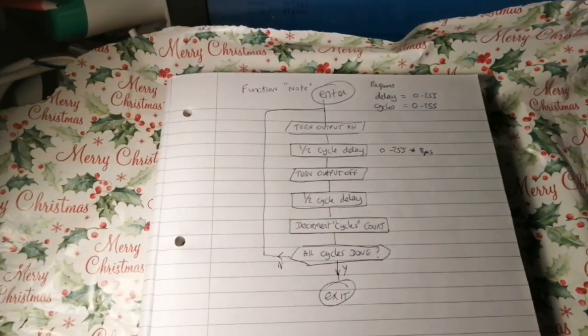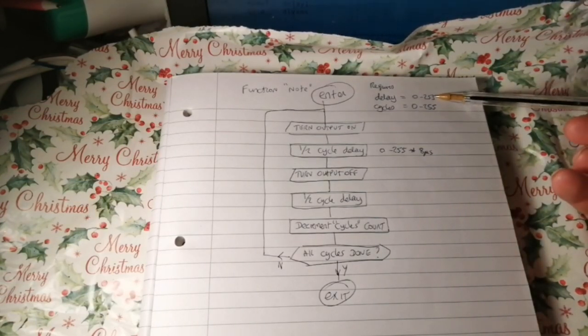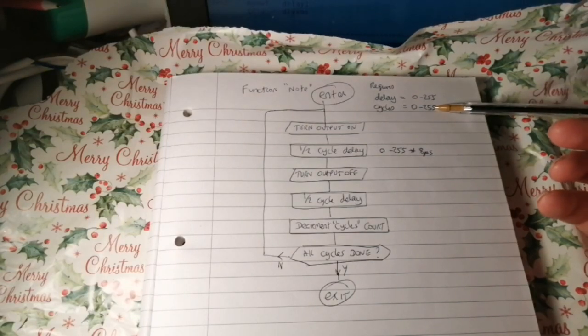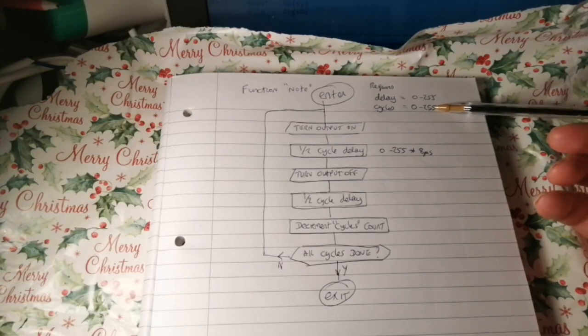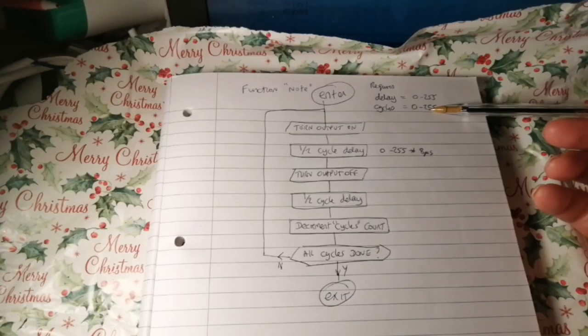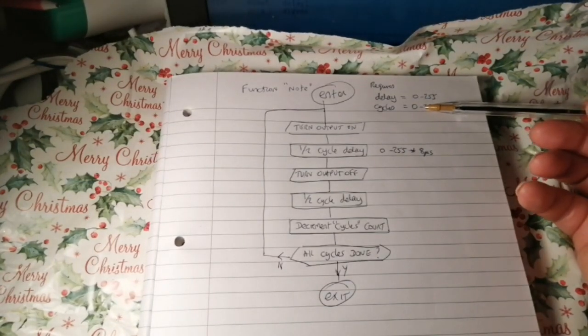So the program's really crude. You set up the delay, which is the half cycle delay, which is a number between 0 and 255, as I showed you before. And you set up the number of cycles that you want, say, to play a minim or a crotchet. So, for instance, in this one, I think we use 80 cycles for note E for a crotchet and 160 cycles for a minim.